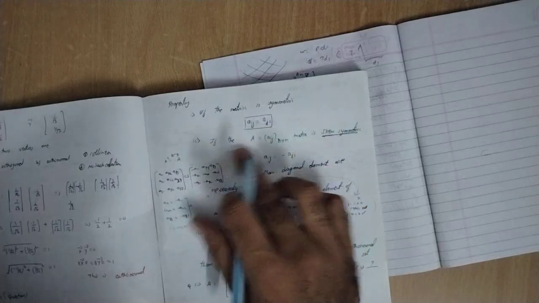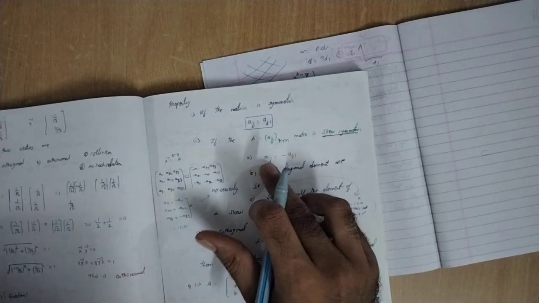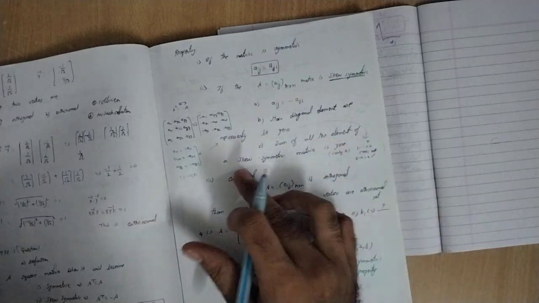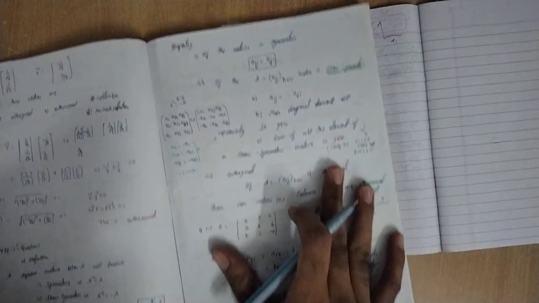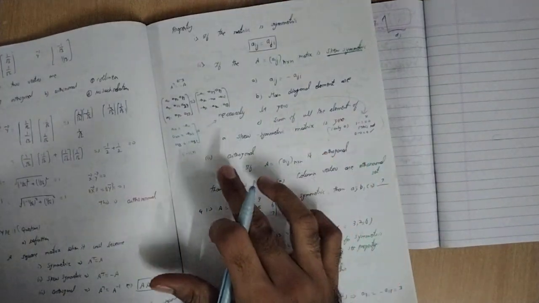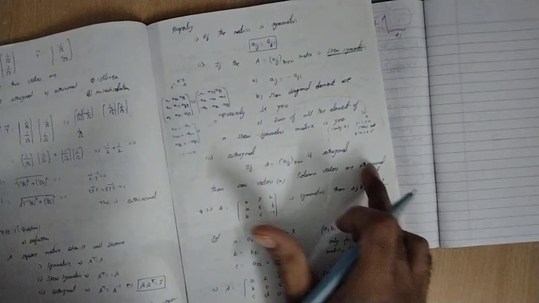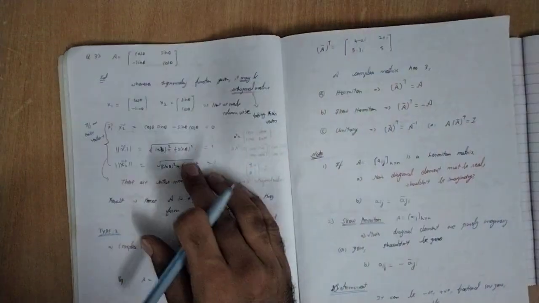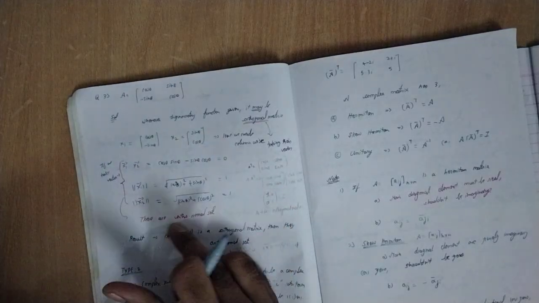So for symmetric, Aij equals Aji, and for skew-symmetric, Aij equals minus Aji, and the main diagonal elements will necessarily be 0. The sum of all elements of a skew-symmetric matrix is 0. Okay, I think you can understand orthogonal. This is an orthonormal set. This thing I think you can easily do, and you can see this is orthogonal, an orthonormal or orthogonal vector.